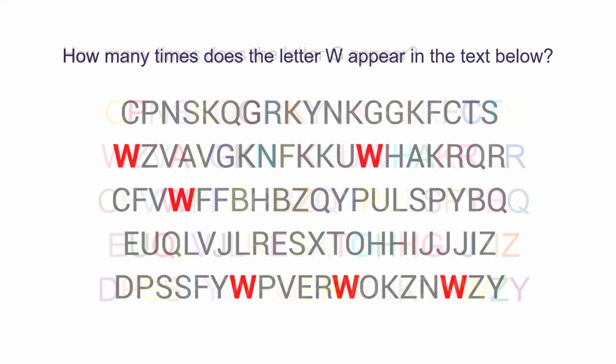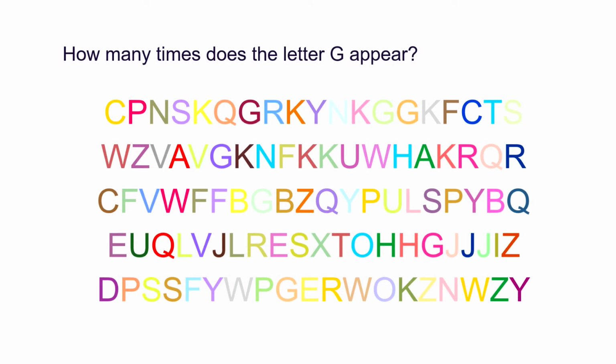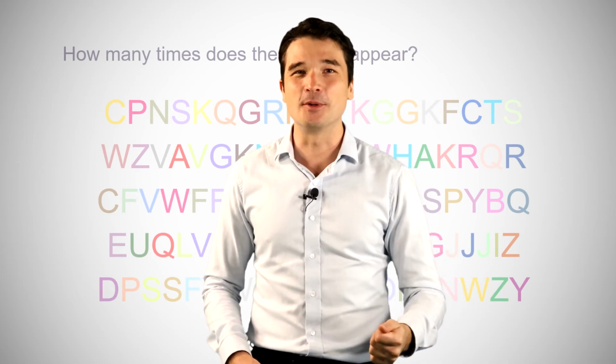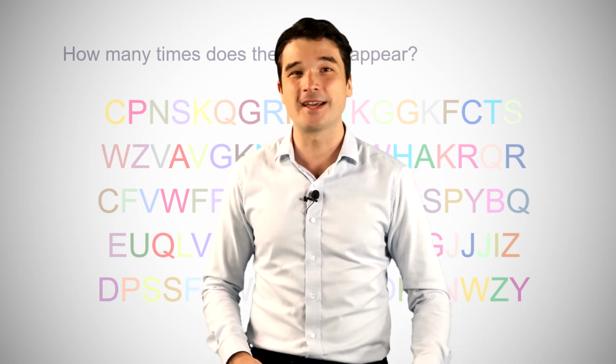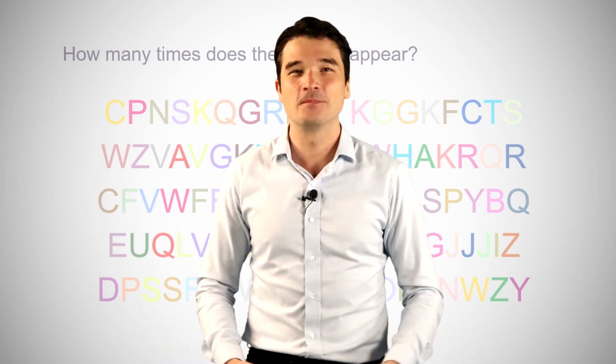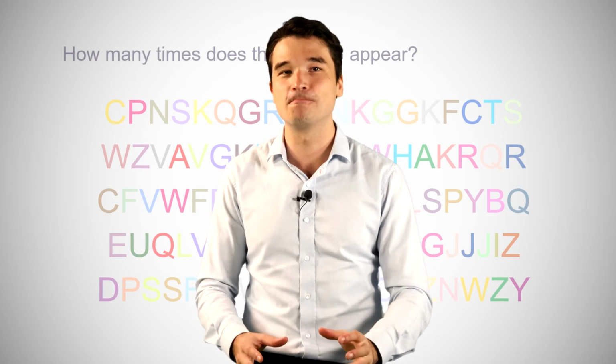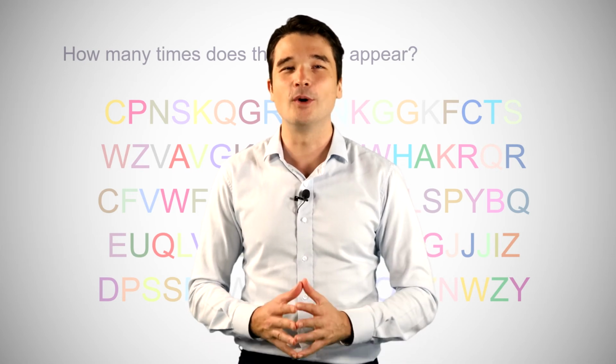Let's assign every letter its own color. And now, how many times does the letter G appear? Okay, that could take a while. It's actually 7 times. To get the answer, we'd probably have to go through and count again, just like when they were all gray. So pre-attentive attributes are an incredibly powerful tool for focusing attention, but they work best when used sparingly. The less we use pre-attentive attributes, the more impact they're going to have when we really need them to call out something valuable.